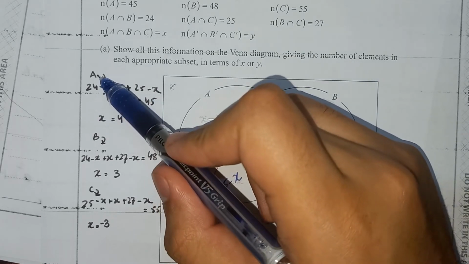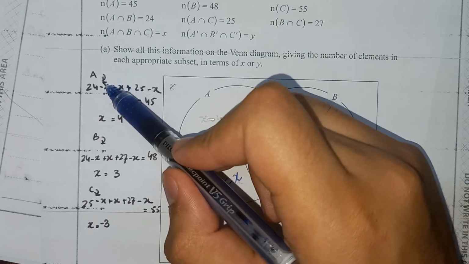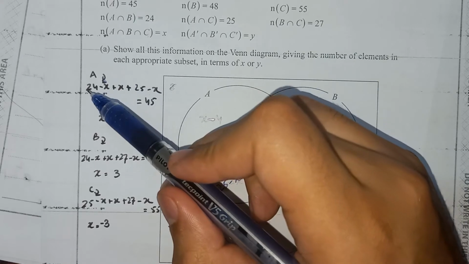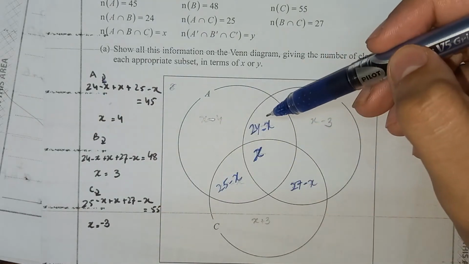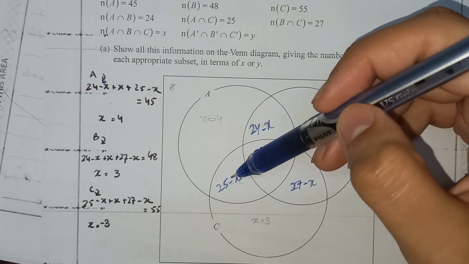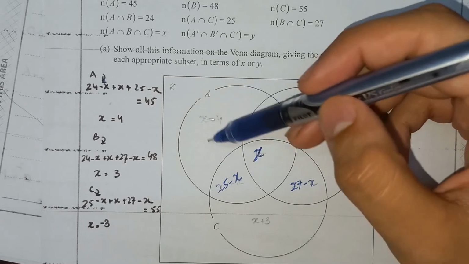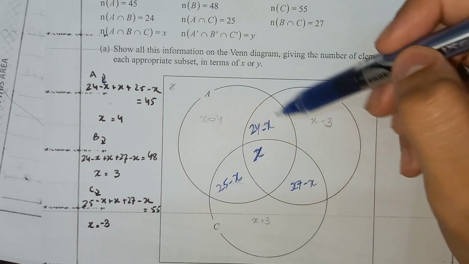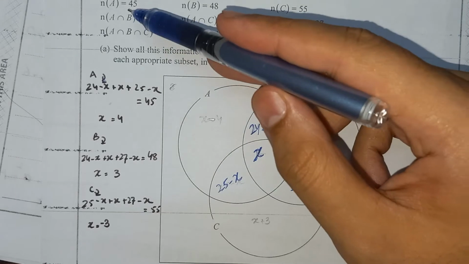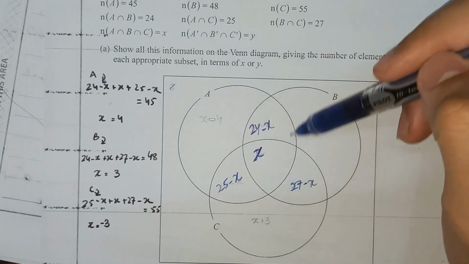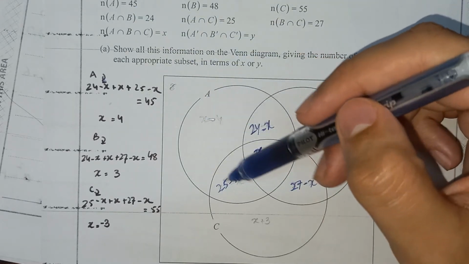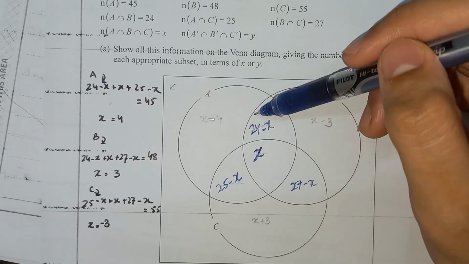This is an arrow, don't mistake it for a number. We know 24 minus x, x, 25 minus x, and anything over here equals 45, because the number in A was 45. So the entire A circle will equal 45.